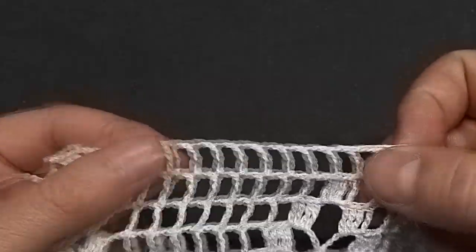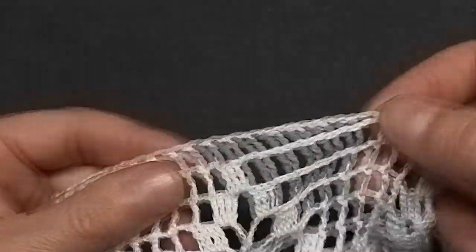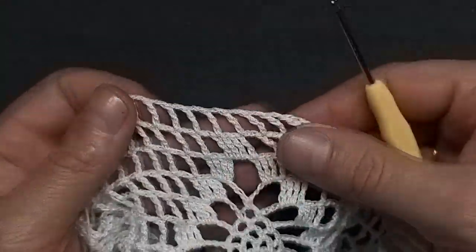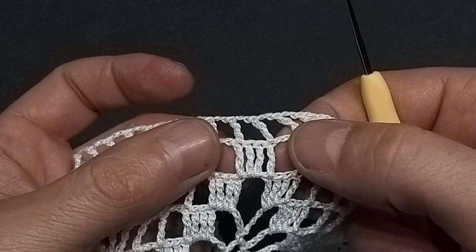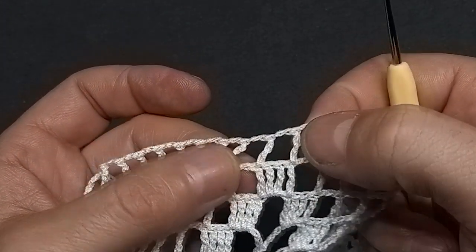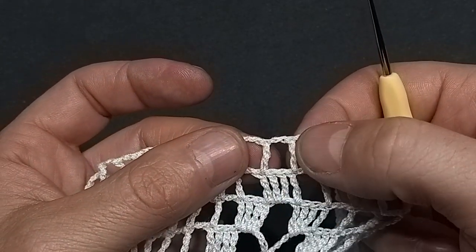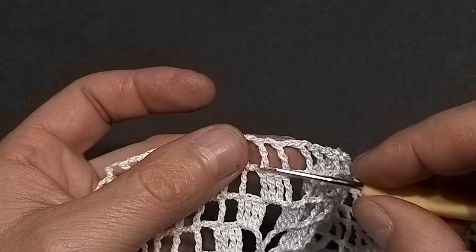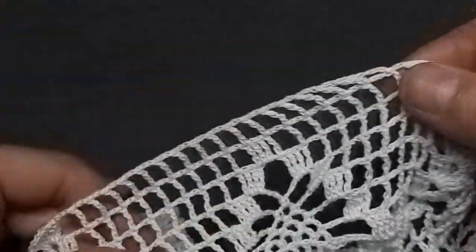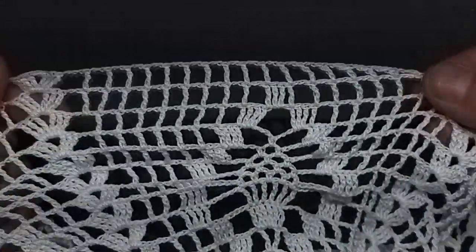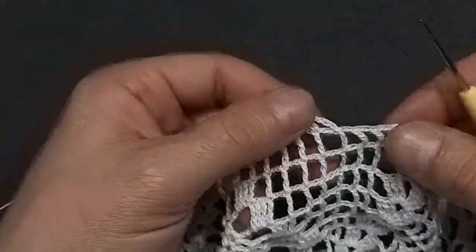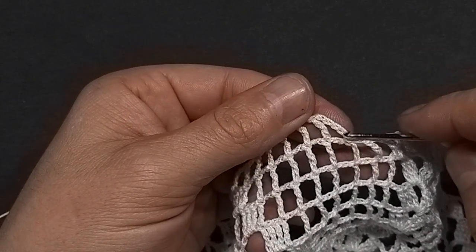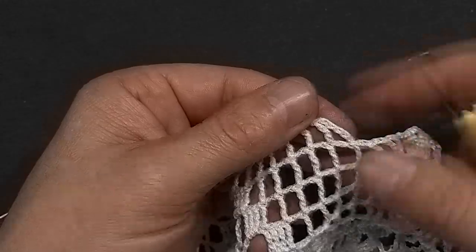Anywhere else, chain 2 between the treble crochets. And here we will come to this last group of 4 treble crochets of the previous round. We'll work treble crochet into the first treble crochet, chain 2, skip 2 stitches and treble crochet into the last one. So repeat this pattern around, and we'll work a treble crochet into the last treble crochet, then we'll chain 2 and slip stitch into the 4th chain.